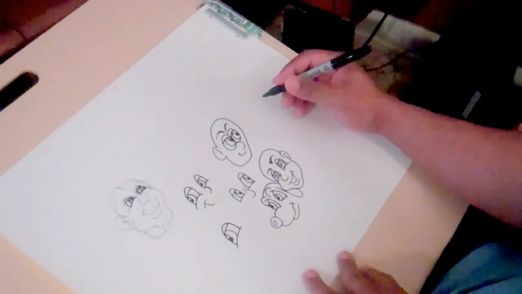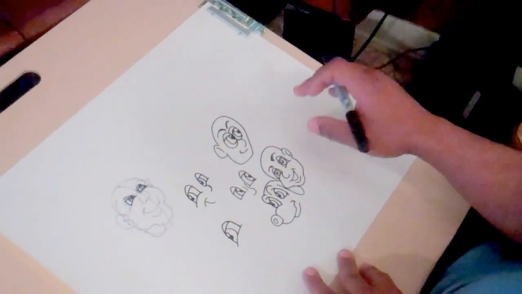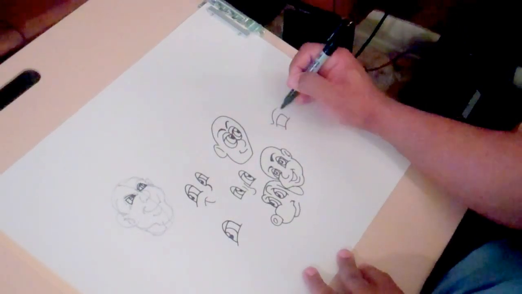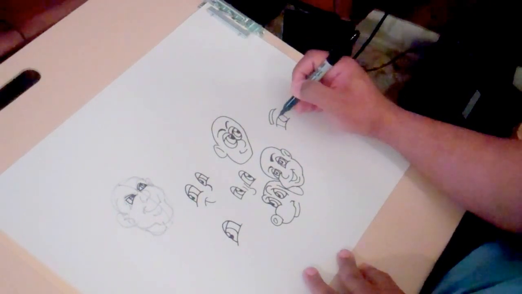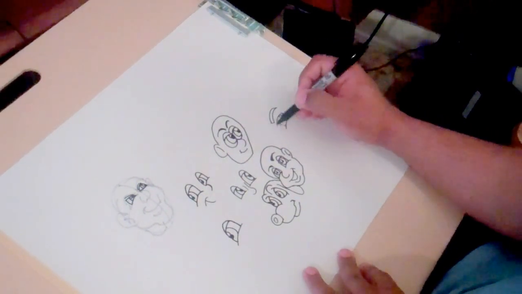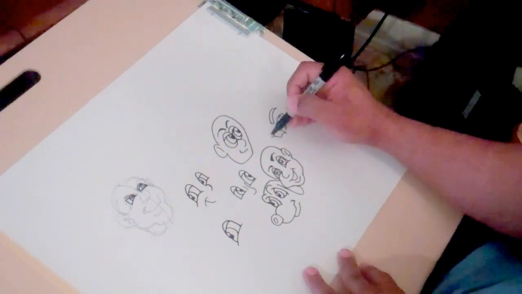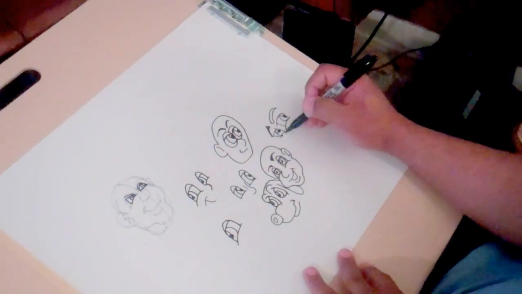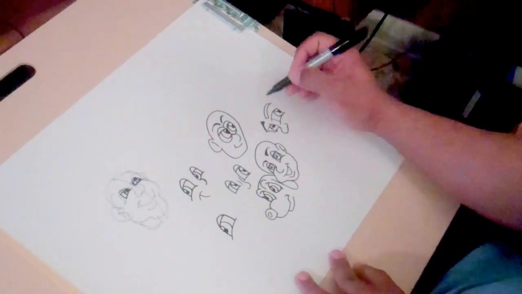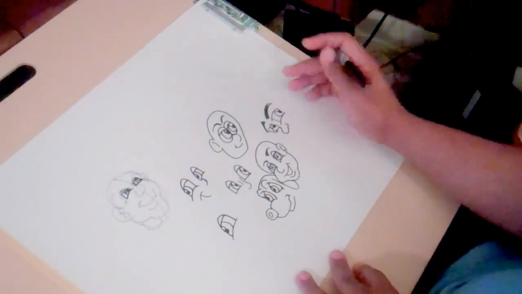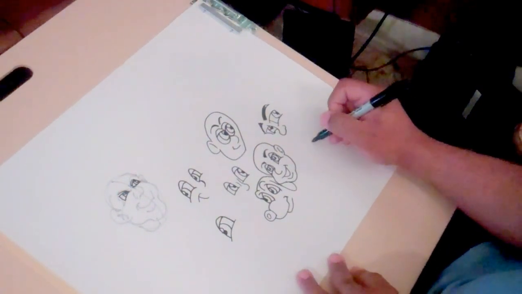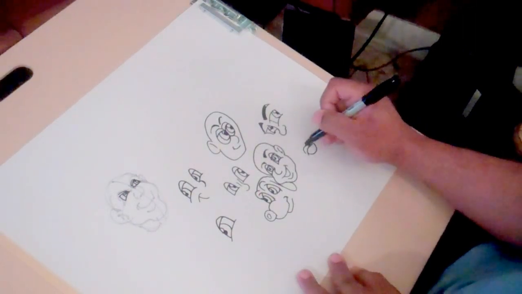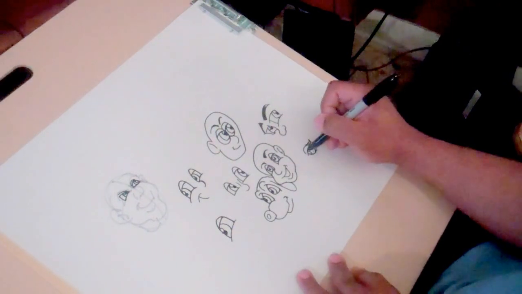Another thing that you can do is create almost like a square or a rectangle for the eyes. That's one of my more favorite ones to do. These are all symbols. You can get a little bit more fancy and create eyes that are a little bit more realistic.